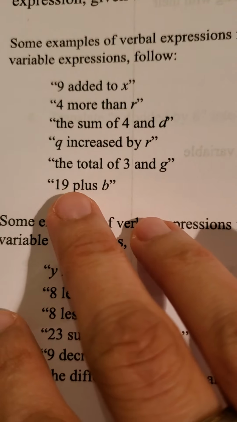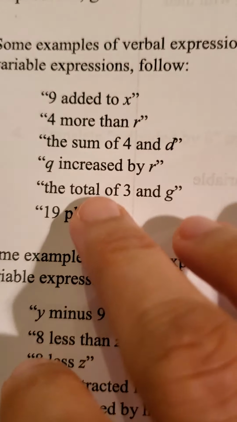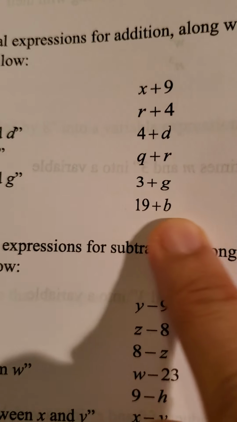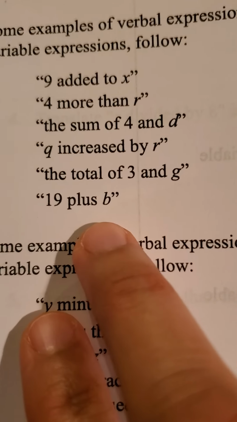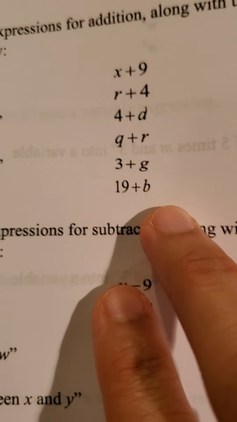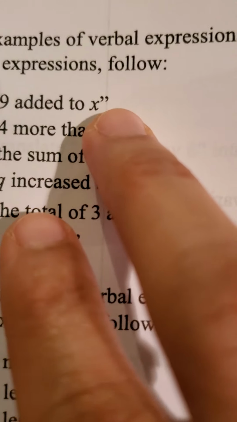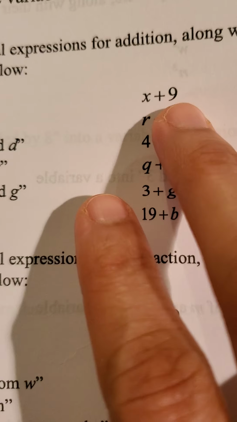If you look at the last 4 expressions, they're translated as written. You see that was 4 and d, 4 plus d. Q increased by r, q plus r. Total of 3 and g, 3 plus g. 19 plus b, 19 plus b. But if you notice, 9 added to x was translated as x plus 9.